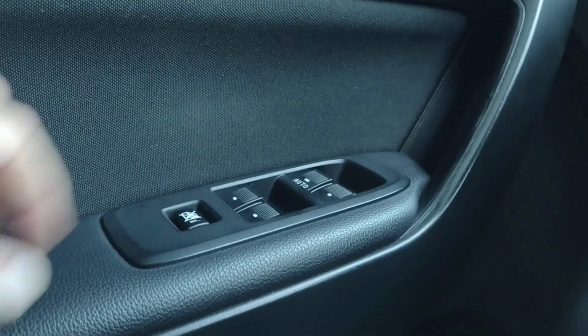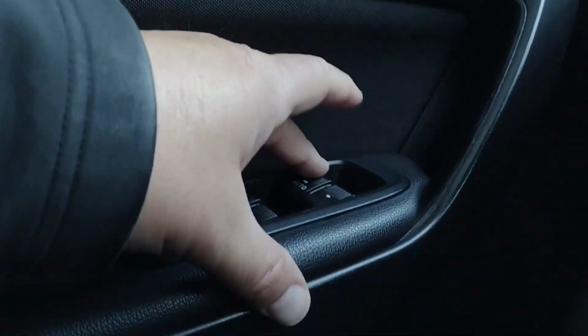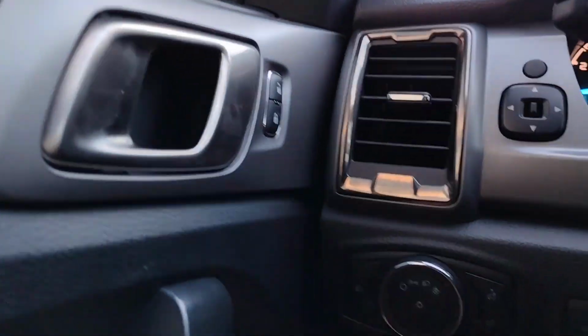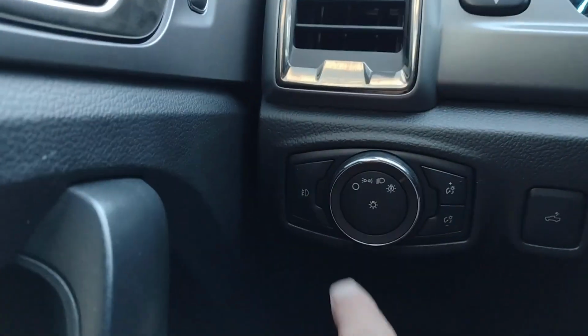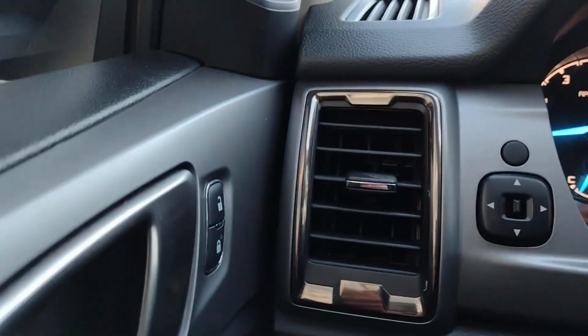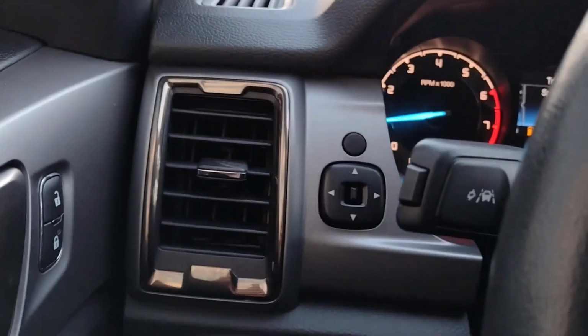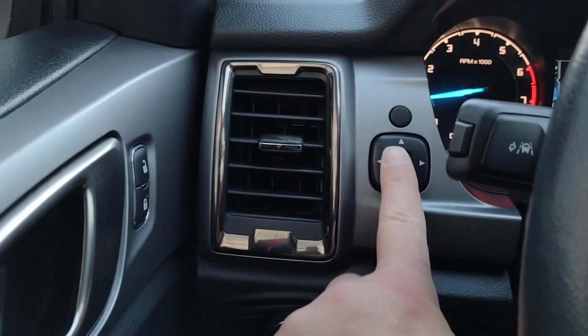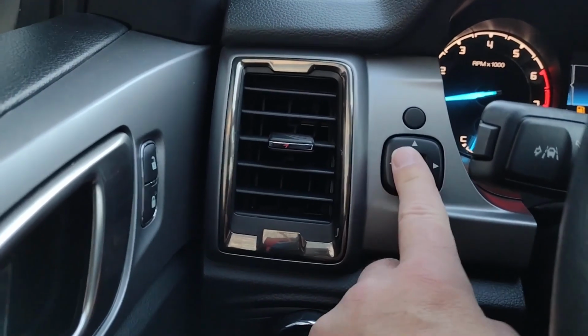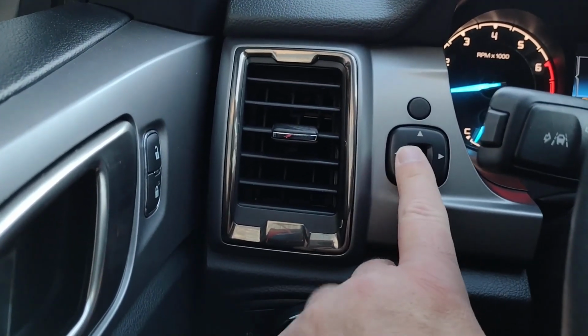On the driver door, we have our power windows. The driver window is an express down and express back up. You just have to hit it once. We have our power door locks, and then we have the headlamps, including the automatic position. To the left of the steering wheel, we have the power mirrors for the outside. At the middle switch, you pick which mirror, and then you use the arrows to adjust accordingly.